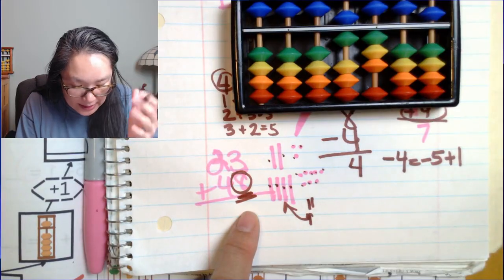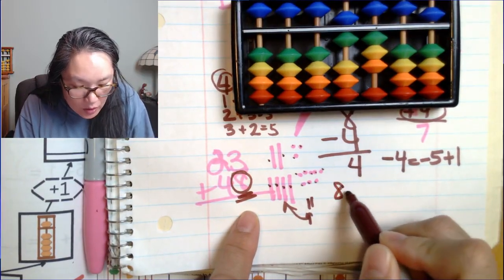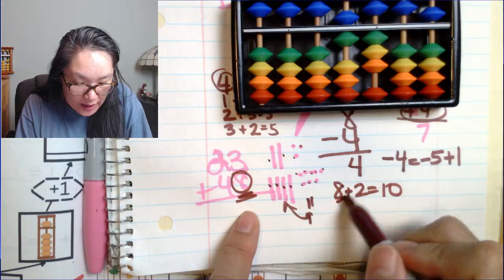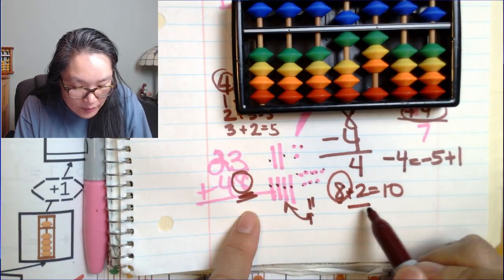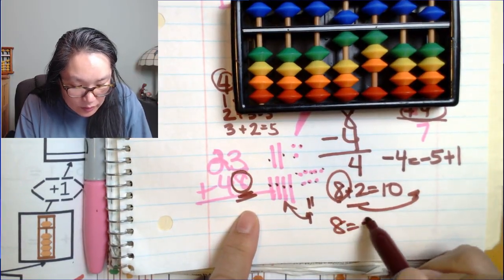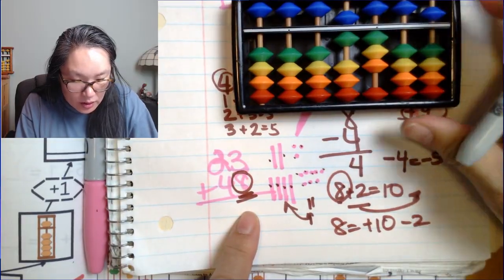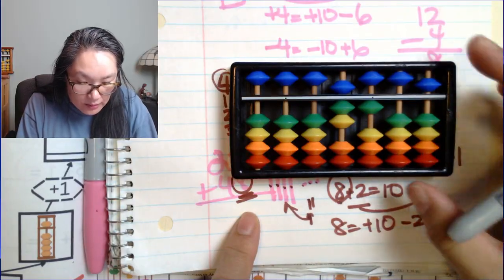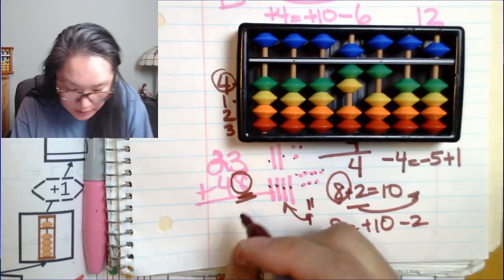So here I want to add the 8. We teach the kids, how do you make a 10? We teach them how to make a 10. This is how you make a 10 plus the 2, whatever, right? We're going to isolate the variable, make this and move it over here. 8 is equal to plus the 10 minus the 2. So what am I going to do? Plus the 10, take away the 2. And my answer is 71.